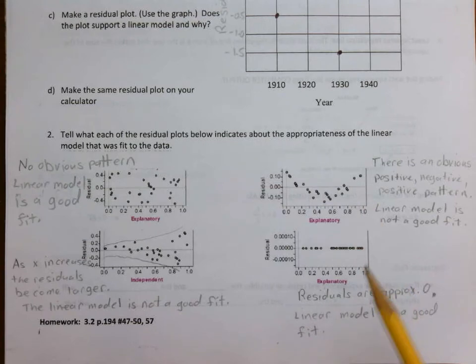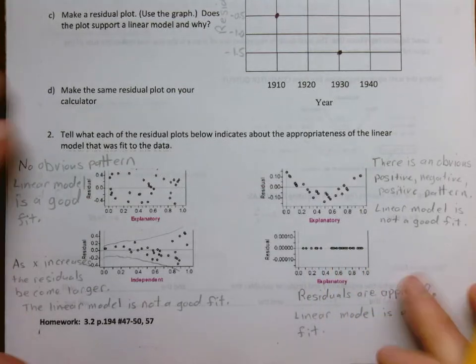Down below here, all of our residuals are approximately 0. You can see the decimal points here. This is flat, like everything is right on our line. So that means that actually our model is a really good fit. This is really the only type of pattern that would be acceptable. It's just that everything is dead on. So whatever we did here, it was basically an exactly linear pattern.